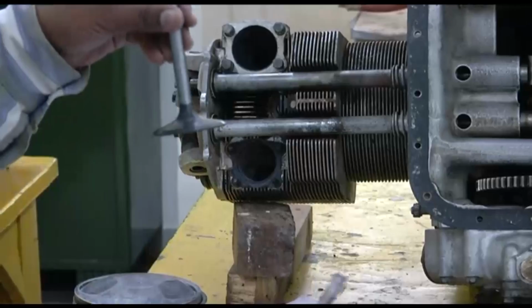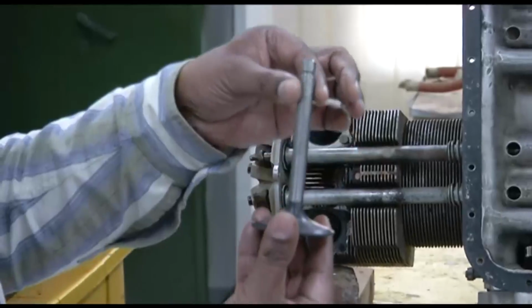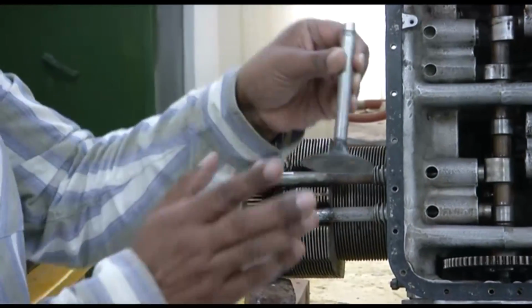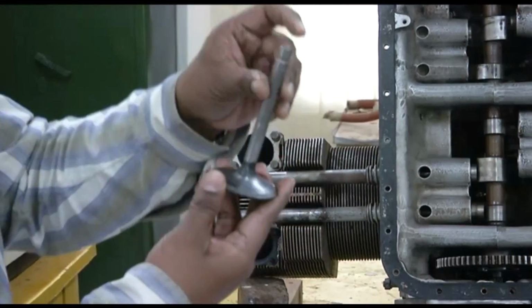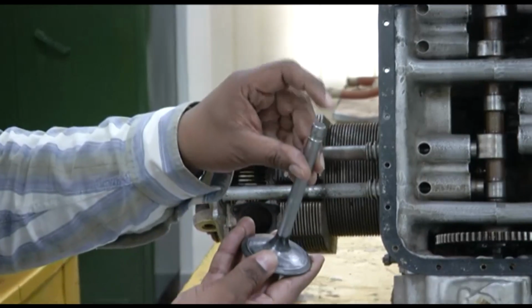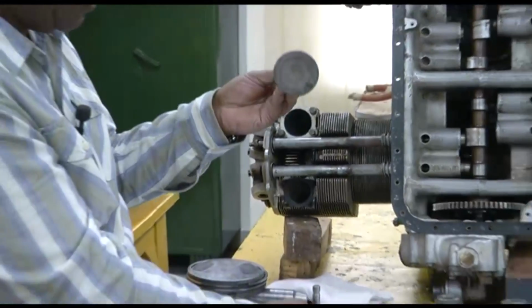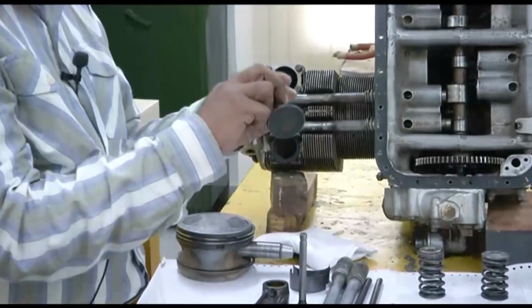Now this is your valve stem area, this is your valve neck, and this is your face area. This is your valve tip. Since this is a bigger size, this is the intake valve and this is the exhaust valve.